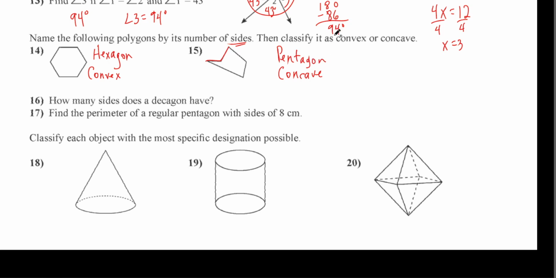Again, pretty easy. Look at this one. This is just as easy. They just don't put a picture here. They just tell you how many, or tell you the name of it. So what's a decagon? I already asked you that a second ago. That's 10. So it's just 10.